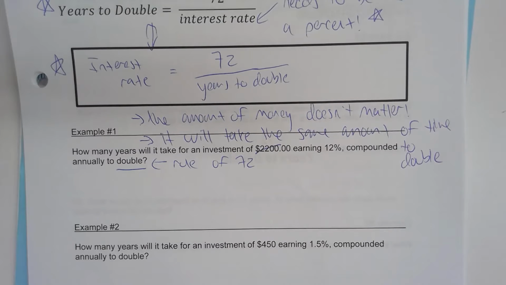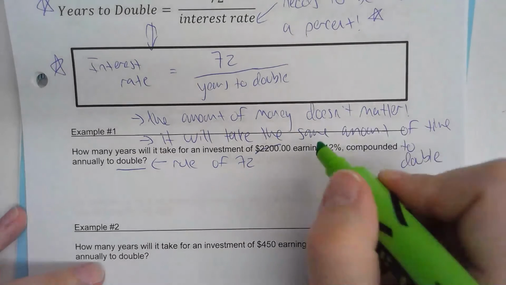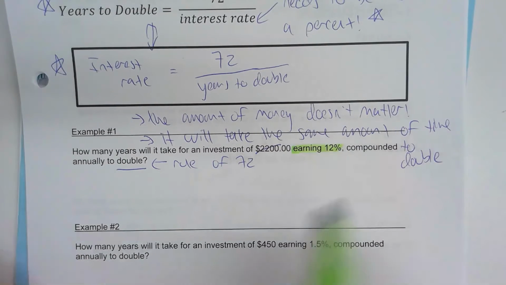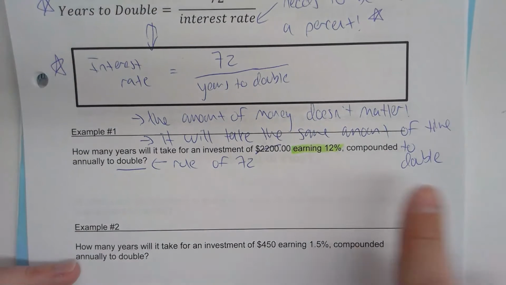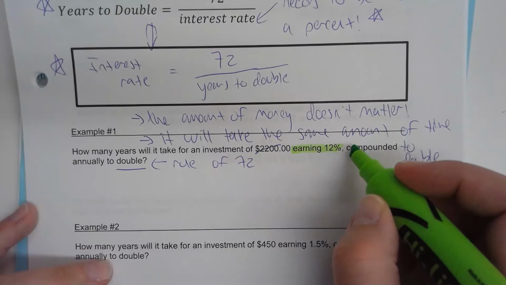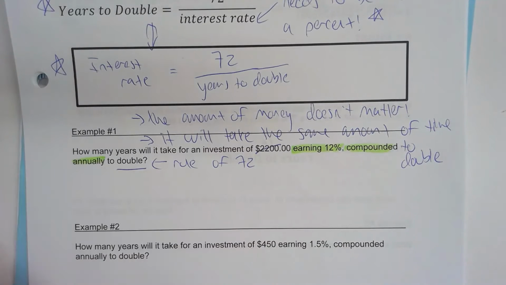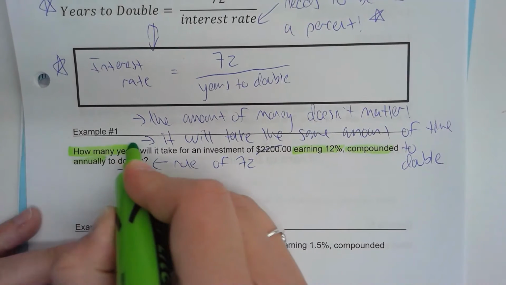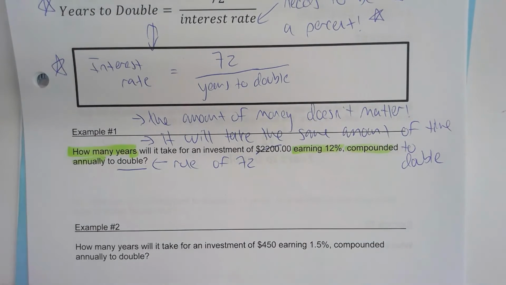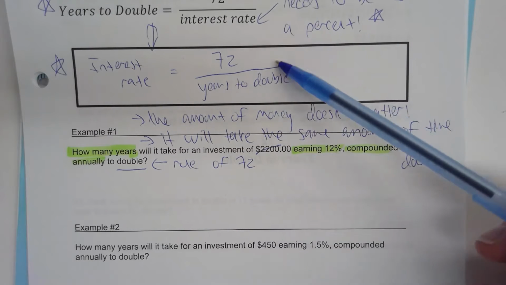Now, what I do need to know is the interest rate. I'm gonna use a highlighter because, why not? 12%. That's my interest rate. And it does say compounded annually, which means I'm good to go to use it. And lastly, it asks me how many years. So we have the rate, we want to know how many years. And we're good to use these formulas because it is compounded annually.